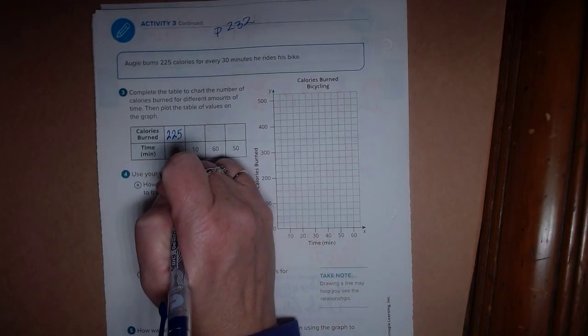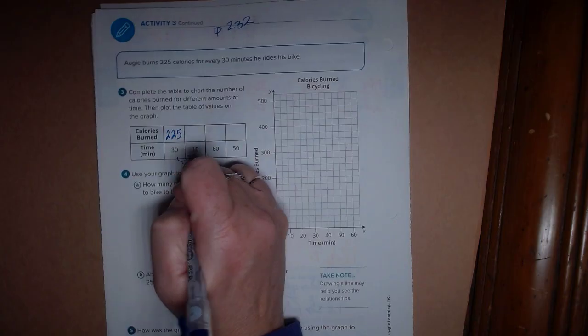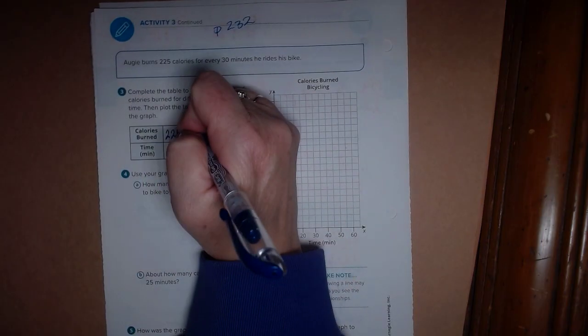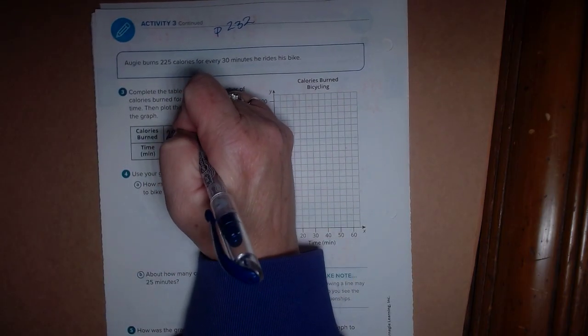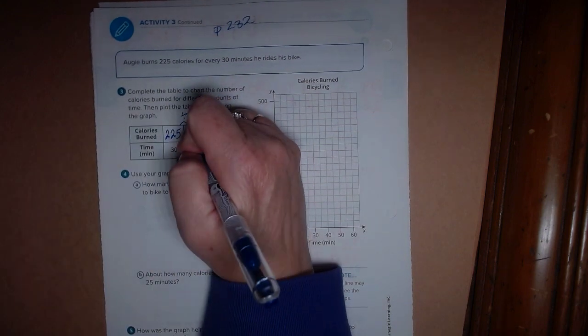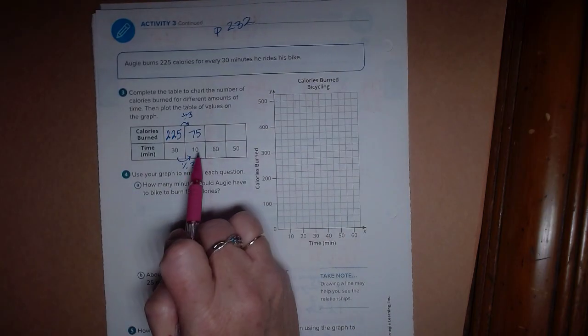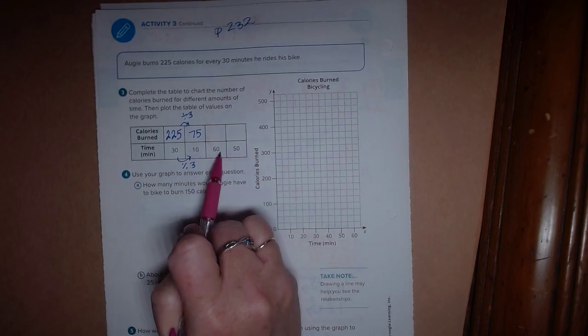Well, how do you go from 30 to 10? We could divide by 3. So here we're going to divide by 3. What is 225 divided by 3? 75. Now, from here, you could go from 10 to 60.